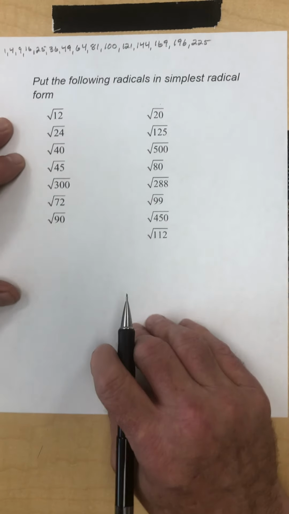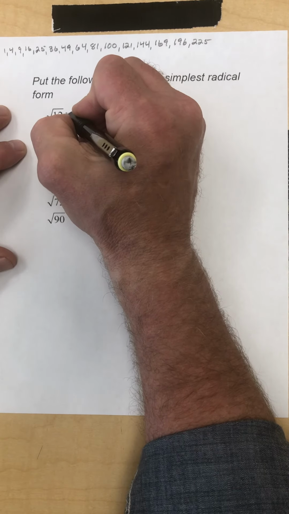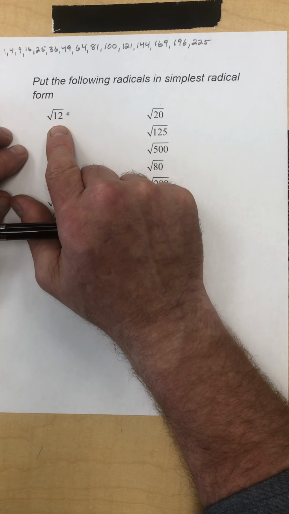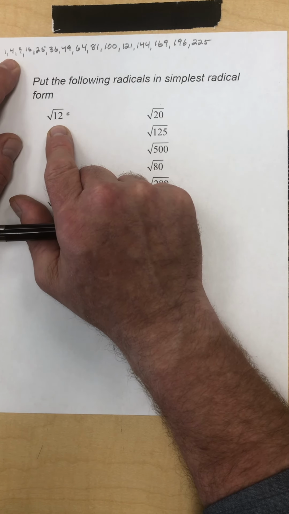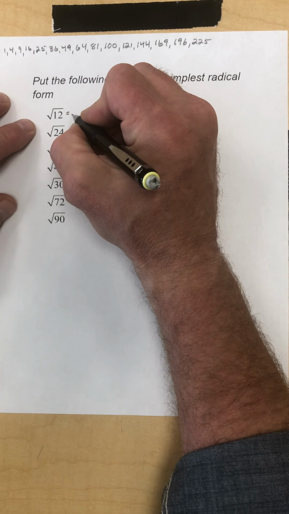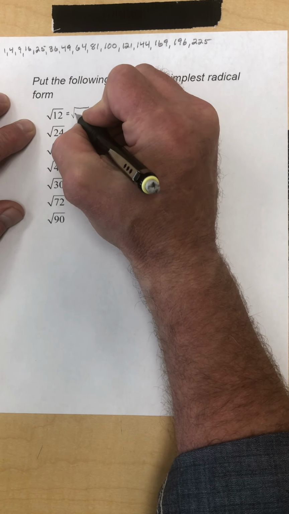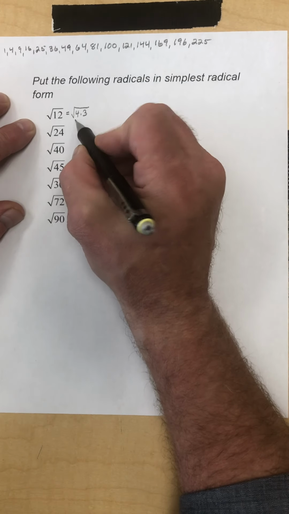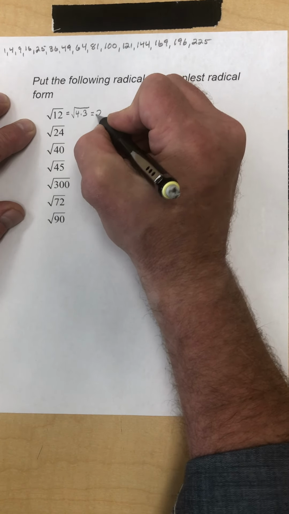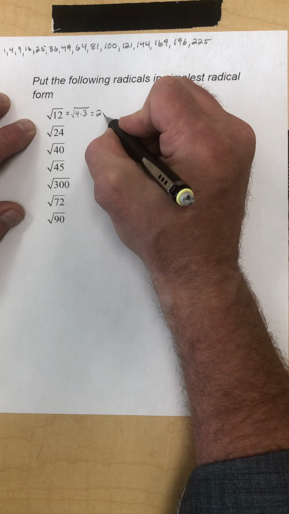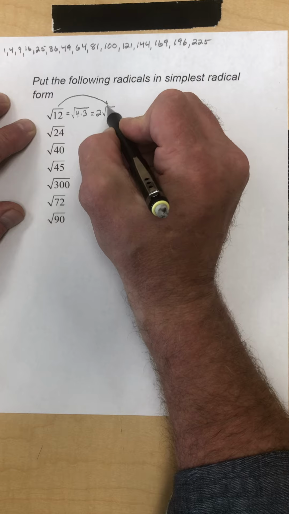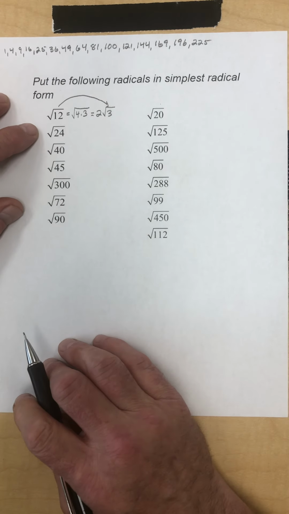Okay, so we take radical 12, pretty small number, and we say, what's the largest factor of 12 that's a perfect square? That would be 4. So the square root of 12 would be the same as the square root of 4 times 3. And so we can take the square root of 4, that's 2, and we're left with the square root of 3. Okay, so radical 12 in simplest radical form is 2 radical 3.